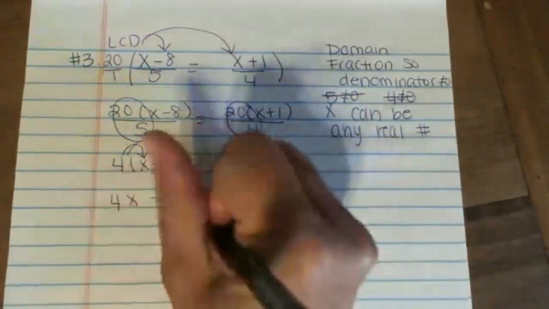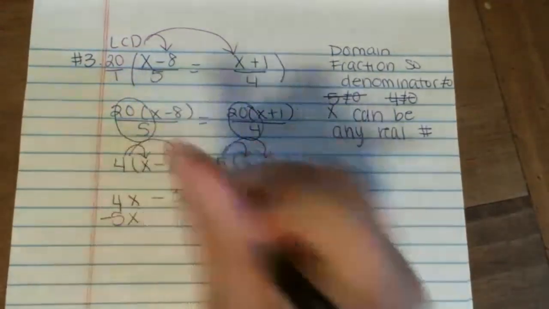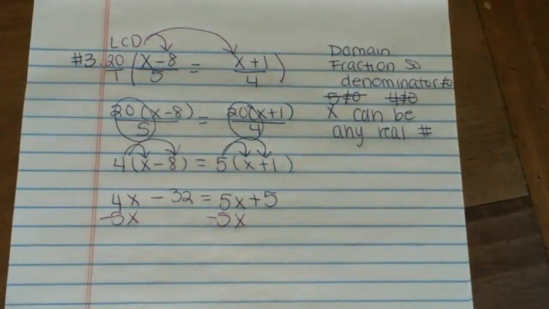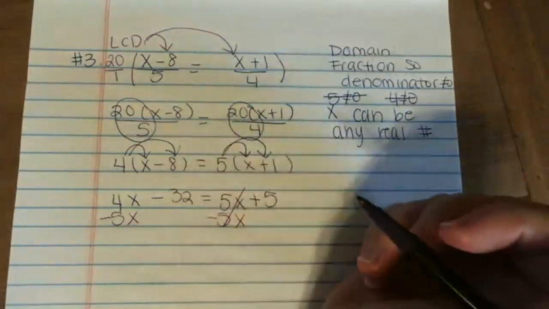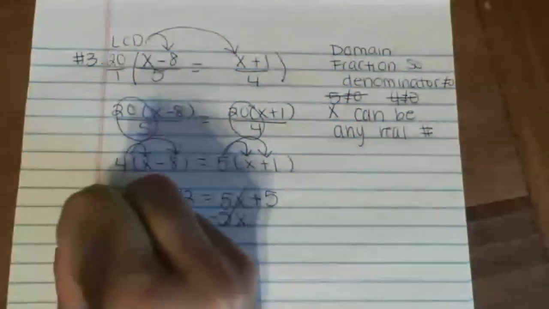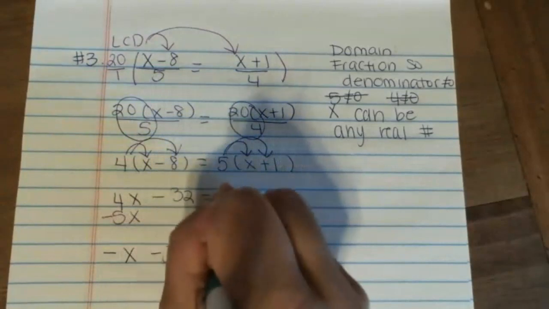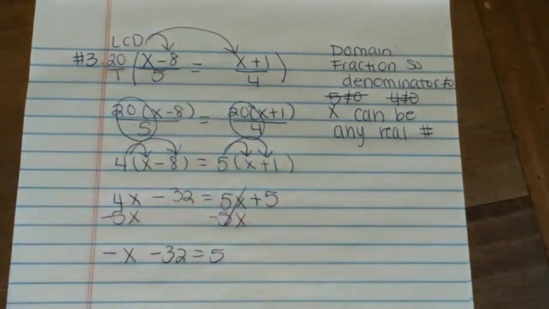So let's bring the 5x over here. It's positive 5x. So to bring it on the other side of the equal sign, let's do the opposite. So we're going to subtract 5x. That way 5x minus 5x goes to 0 and cancels out. We're left over with 4x minus 5x, which is negative x, or negative 1x, minus 32 equals 5.